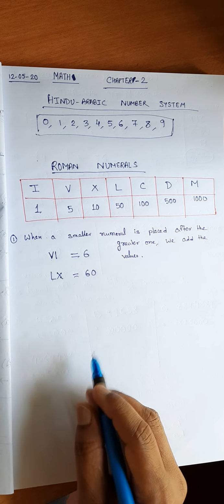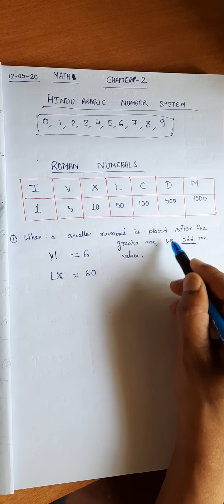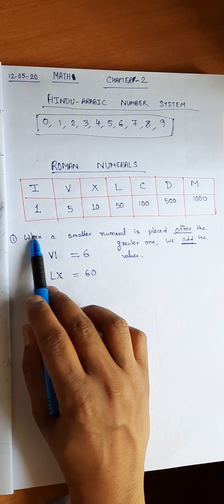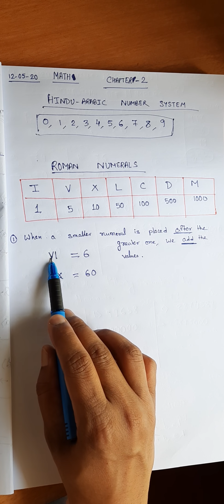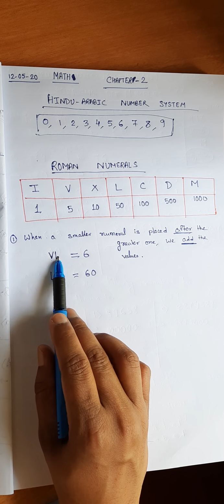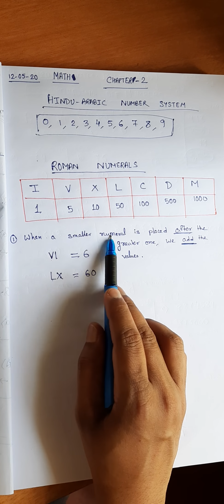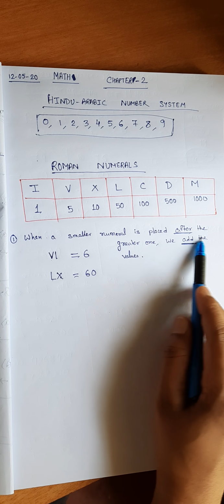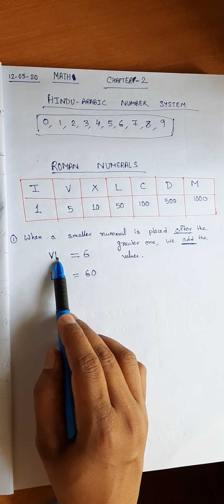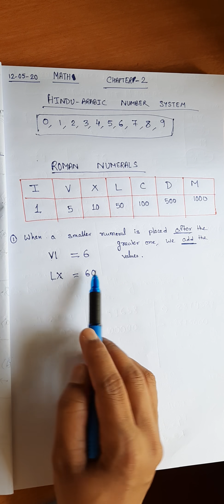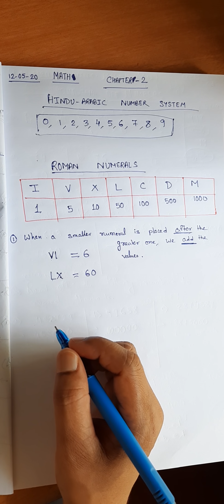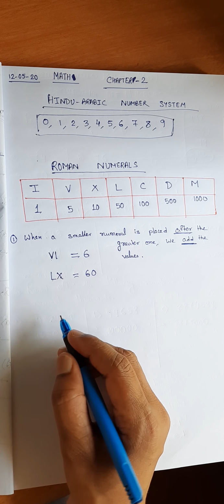Okay, we add the values when it comes after. Look, after V, what is there, I, so it is smaller. So when a smaller numeral is placed after the greater one, we add the value. So 5 plus 1 is 6, 50 plus 10 is 60, like that we can write.